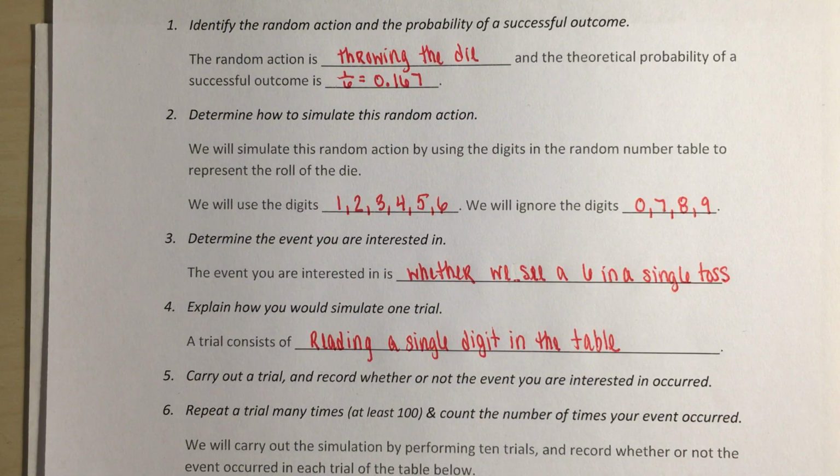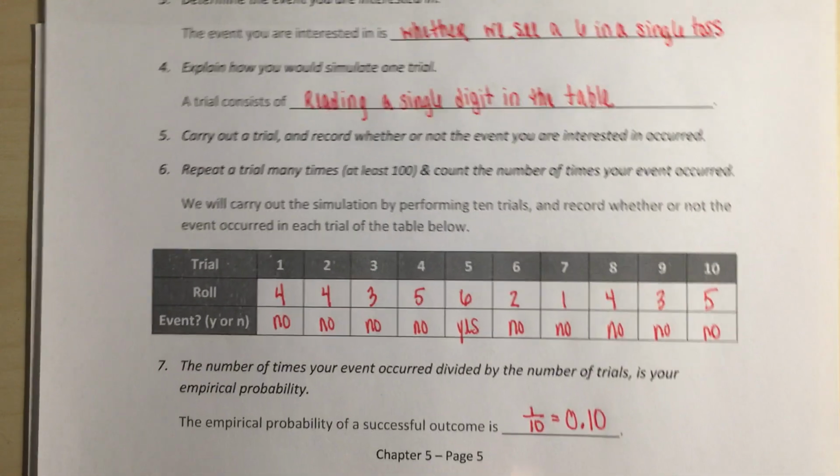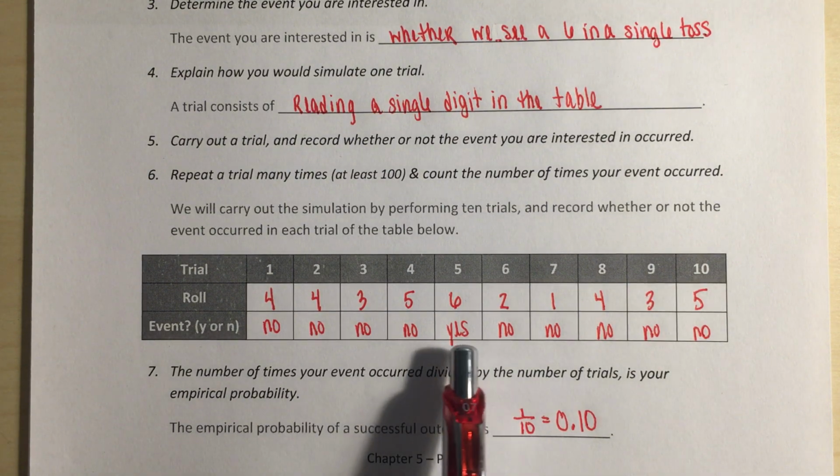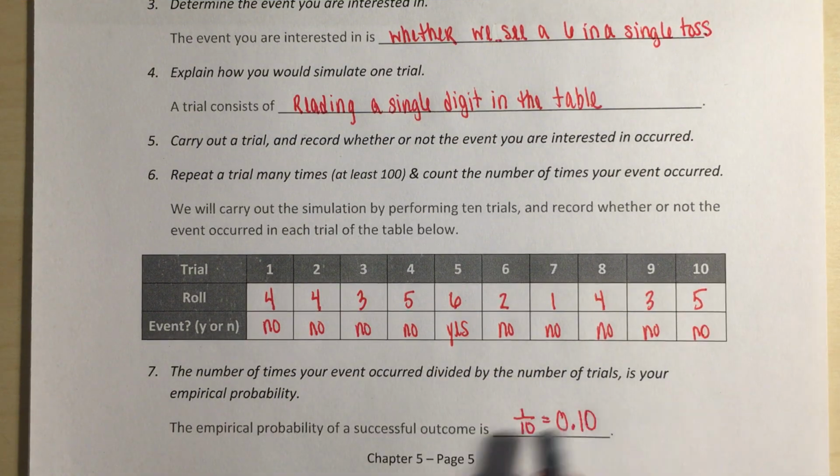So if you're asked to do a simulation, this was a very short simulation. Usually we do a lot more trials. We want to do at least 100 trials, but this gives us an idea of how we carry out that experiment, and then how we get our empirical probability when we are finished. We had exactly one positive outcome, one outcome of the event that we were looking for, out of 10 total, and we divided to find that percent.